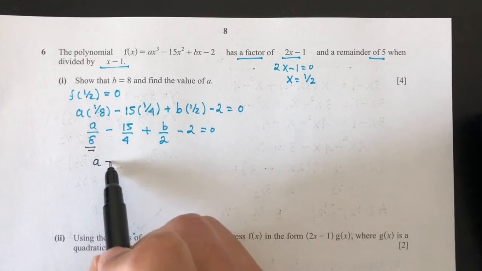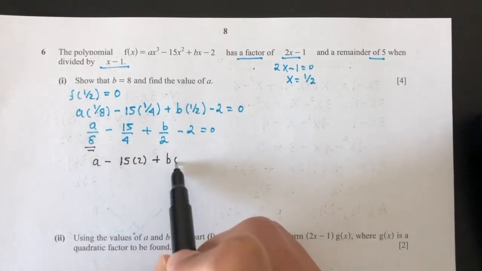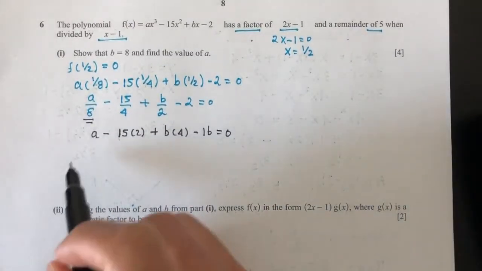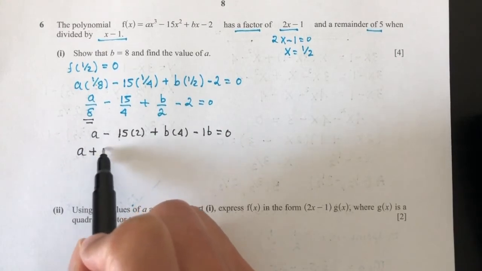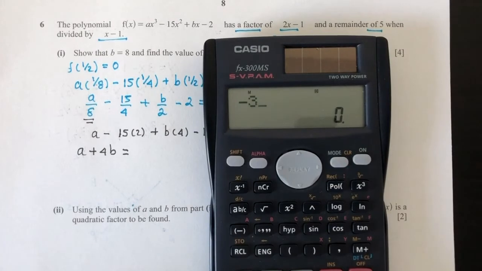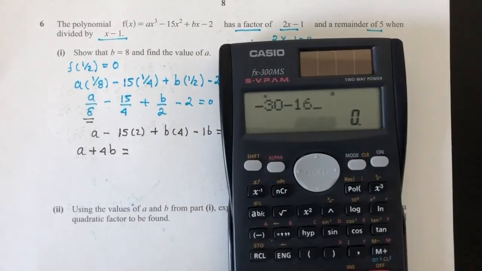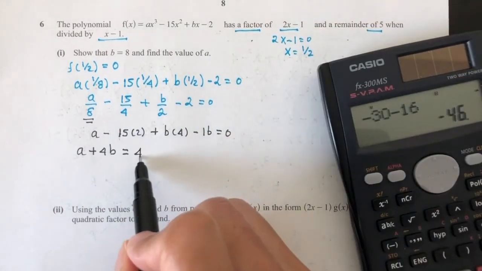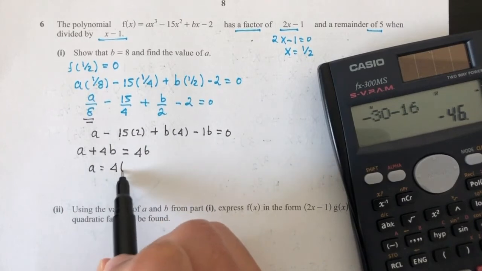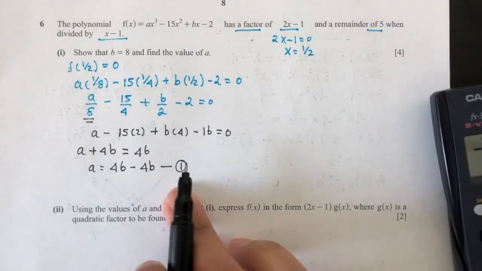You will have a minus 15 times 2 plus b times 4 minus 16 equal to 0. Simplify. We have a plus 4b equal to minus 30 minus 16, which is minus 46. When you send this over the other side, it becomes 46. So a is equal to 46 minus 4b. That is your equation number 1.